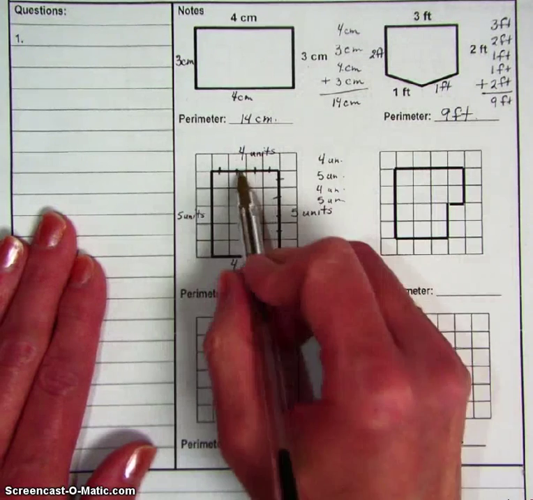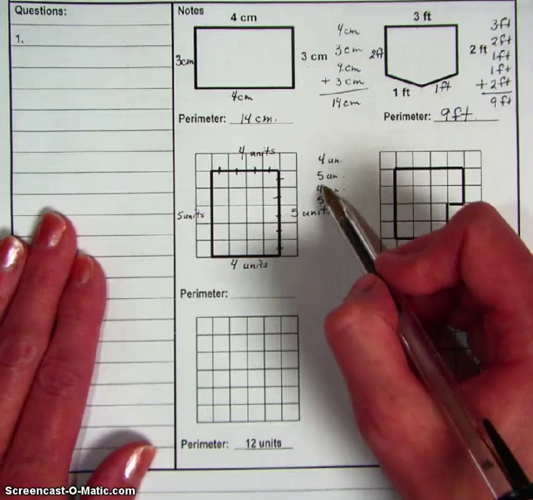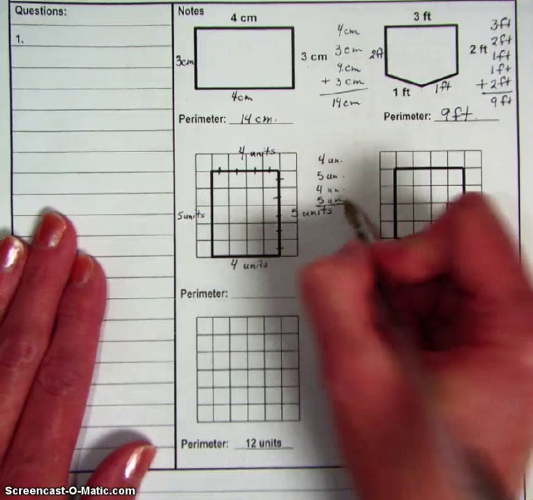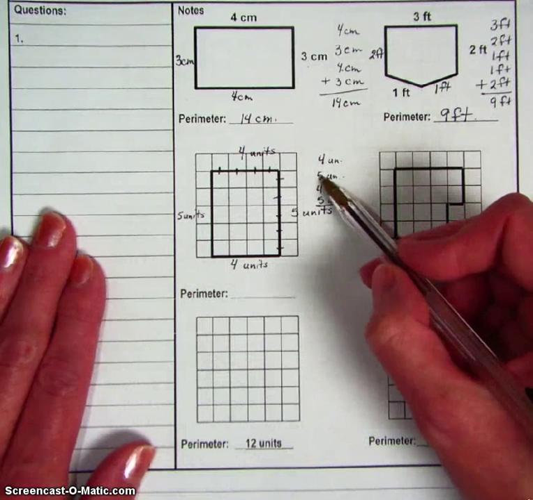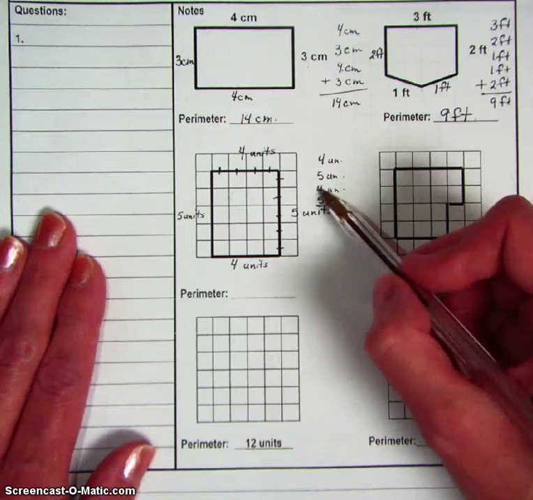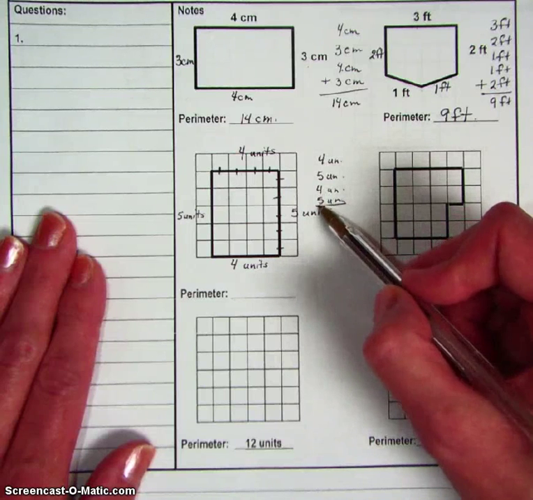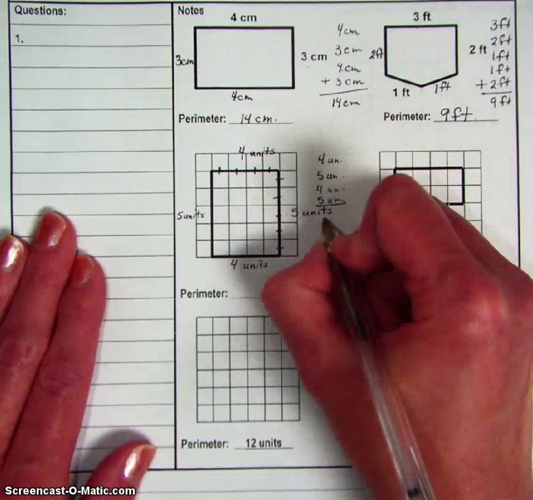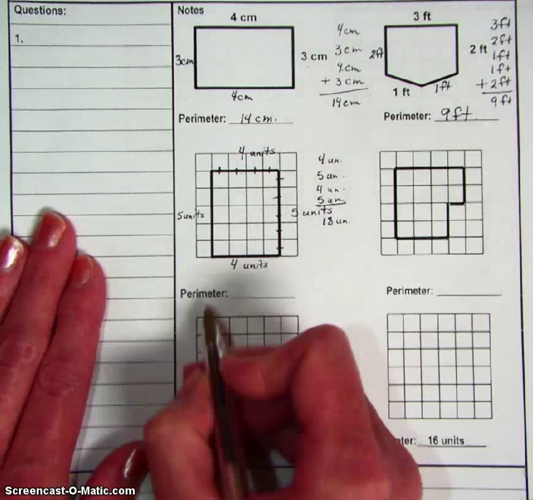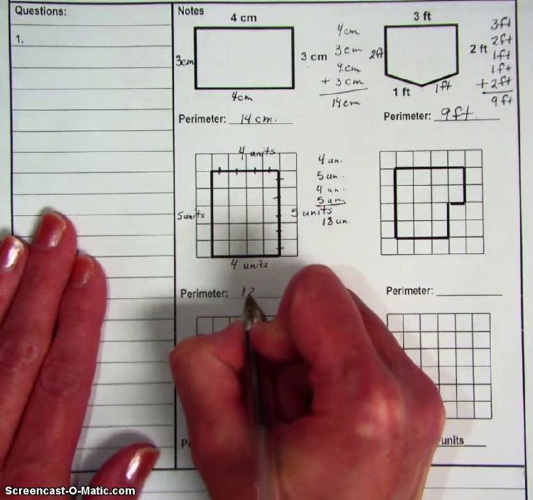And let me double check. 1, 2, 3, 4. 1, 2, 3, 4. I'm out of space here, but that's okay. 4 plus 5 is 9. Plus, I see 4 plus 5 again. It's another 9. 9 and 9 is 18. So my perimeter is 18 units.